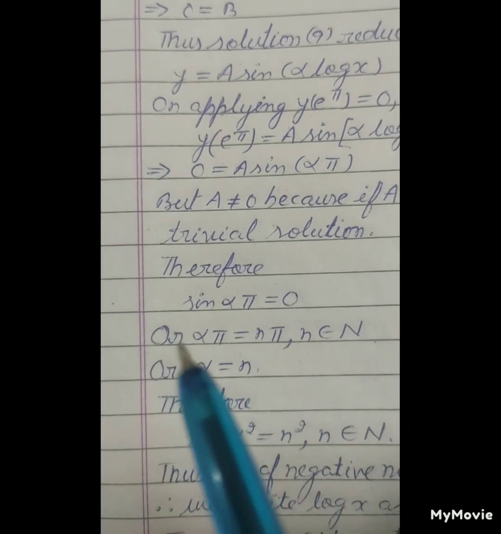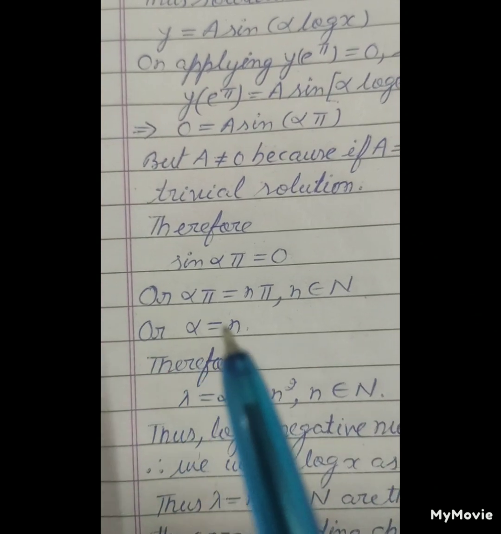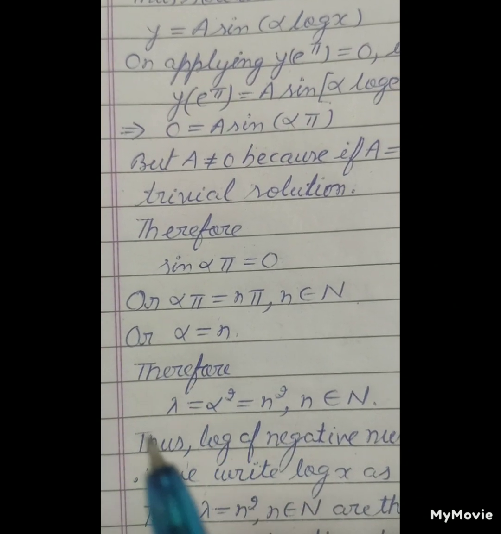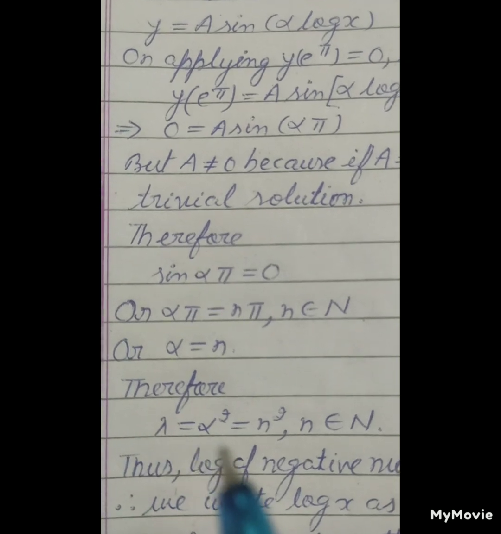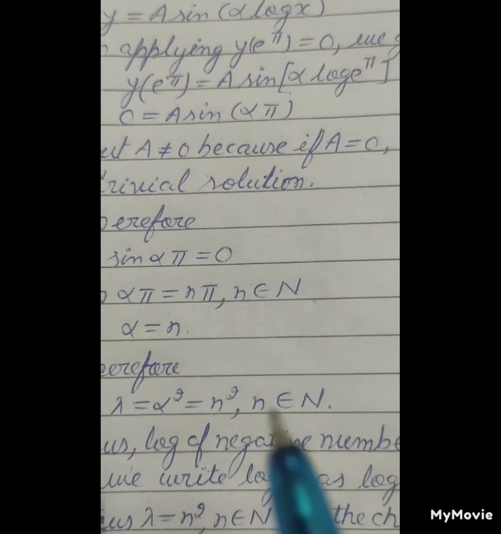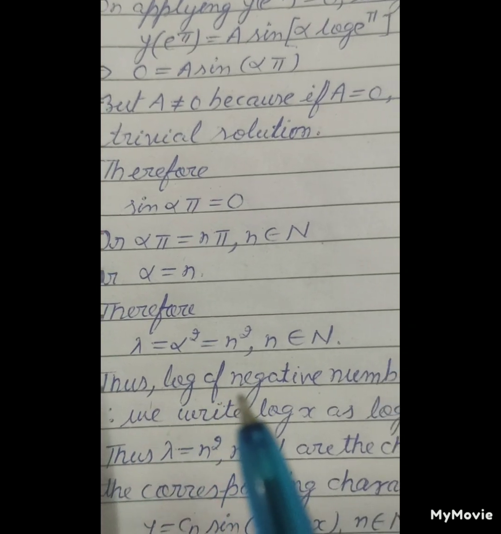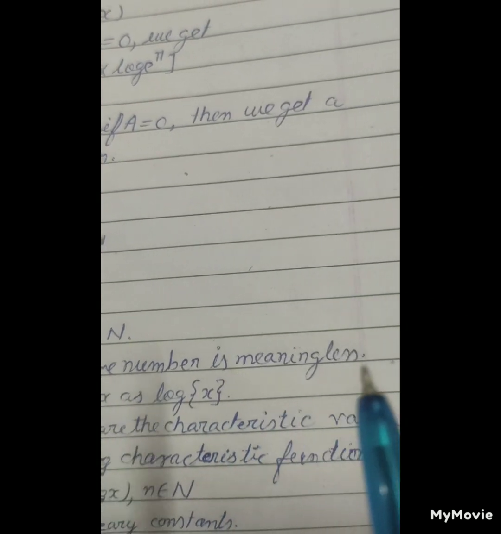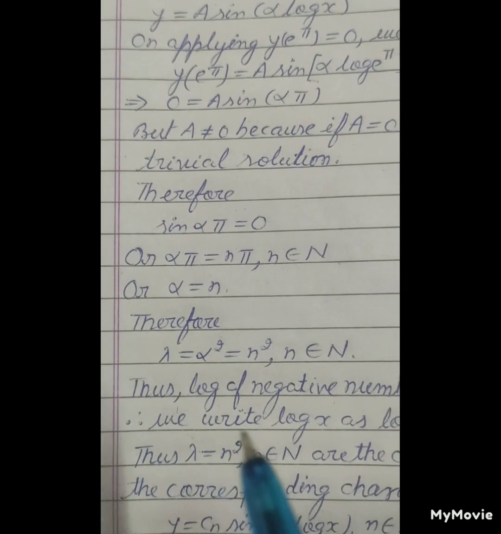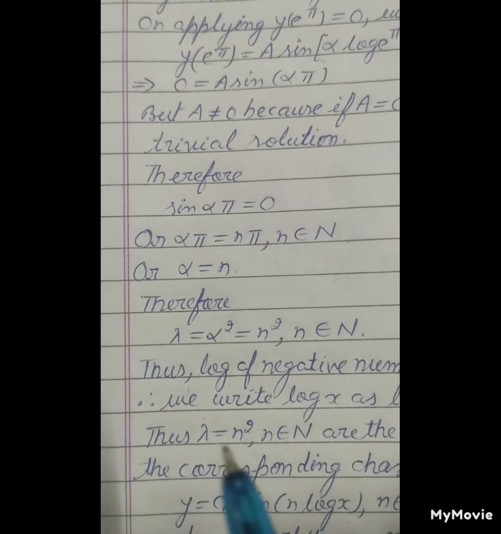Therefore sine of alpha pi equals 0, or alpha pi equals n pi, n belongs to N, or alpha equals n. Therefore lambda equals alpha square equals n square, where small n belongs to capital N. Thus for negative n it is meaningless, so we write log of x as log of x.